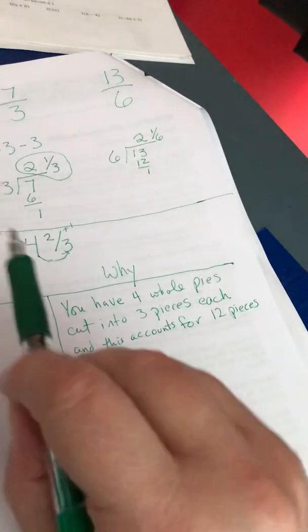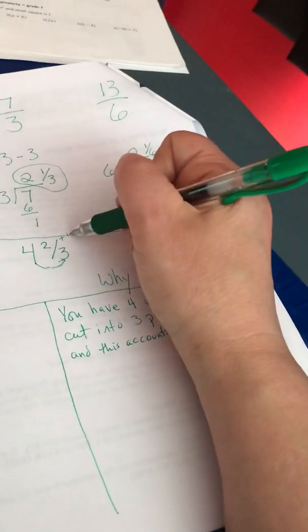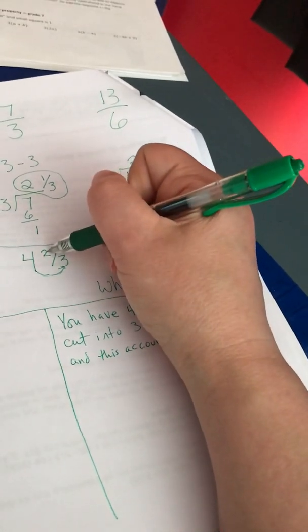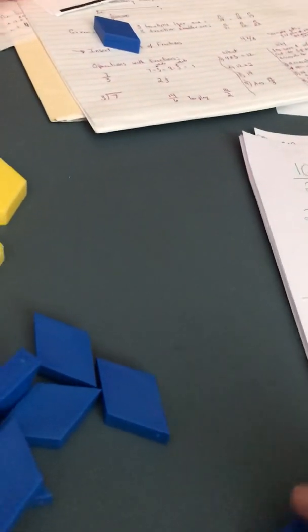The next thing we tell students to do, after they do 3 times 4, is add in the 2. Why am I doing that? I have these 12 pieces here. Imagine I have 12 blue pieces in front of me now instead of the yellow pieces. I have 12 blues, but then I already had the 2/3 sitting there.